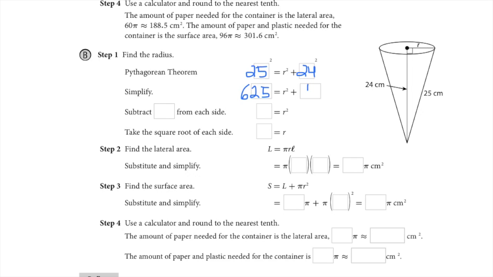625 is going to equal r squared plus 576. If we subtract 576 from each side, we get the square root there is 7. So my radius is 7. Substituting into my lateral area formula, I now have r and l, so I get 175 pi.